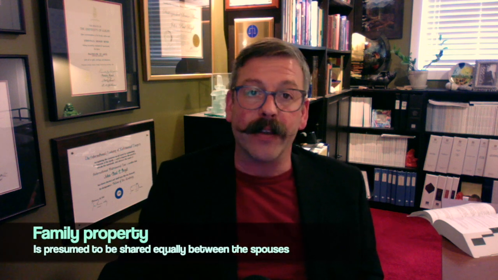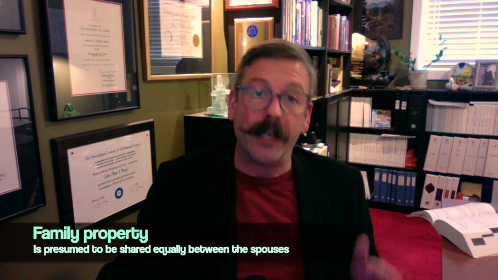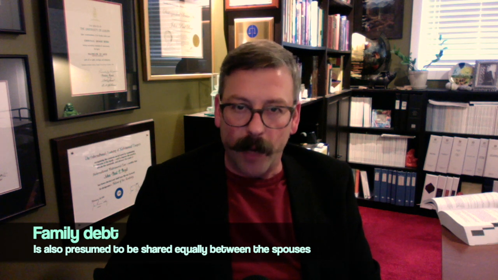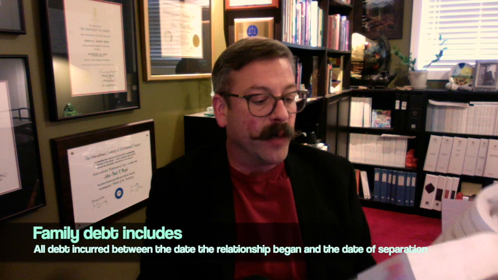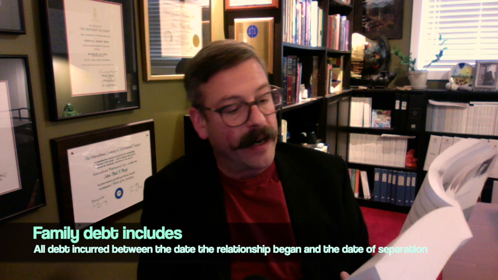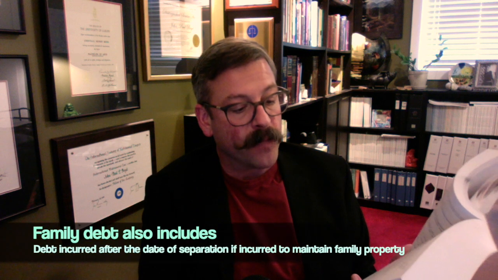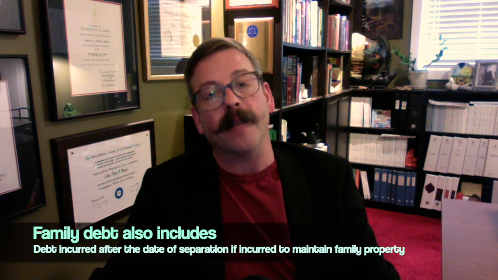If you own any excluded property, you are presumed not to have to share it. The family property, on the other hand, is presumptively split equally between you and your spouse. Family debt is presumed to be shared equally between the spouses, just the way family property is. Under Section 86 of the Family Law Act, family debt includes all financial obligations incurred by a spouse during the period beginning when the relationship between the spouses begins and ending when the spouses separate, as well as debt incurred after the date of separation if incurred for the purposes of maintaining family property.